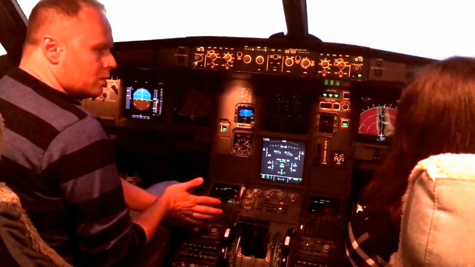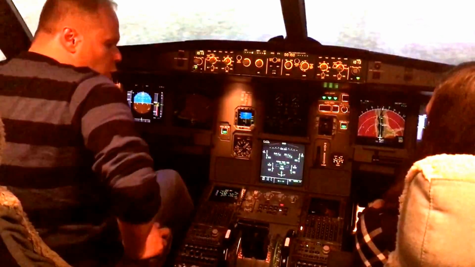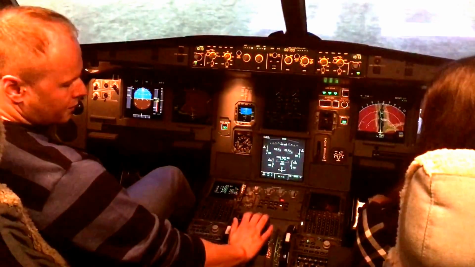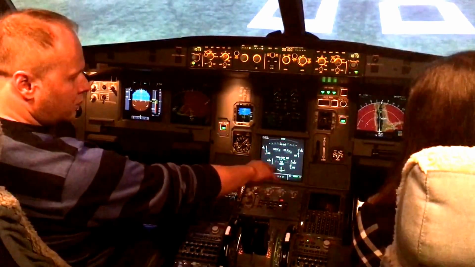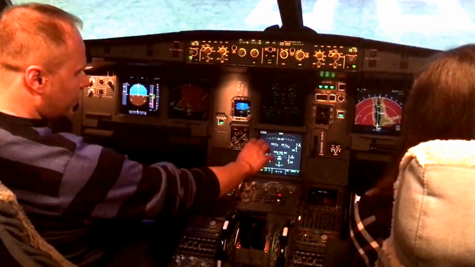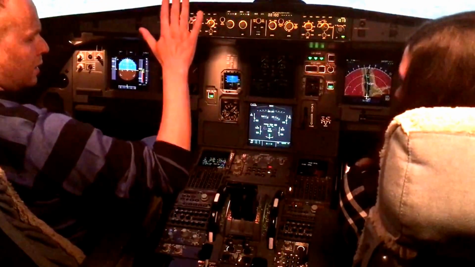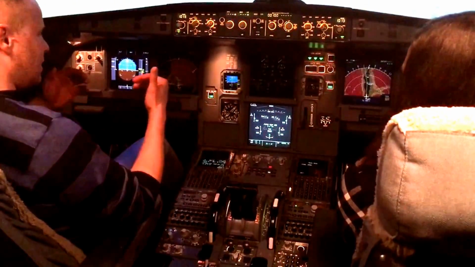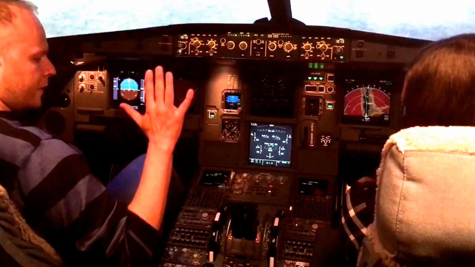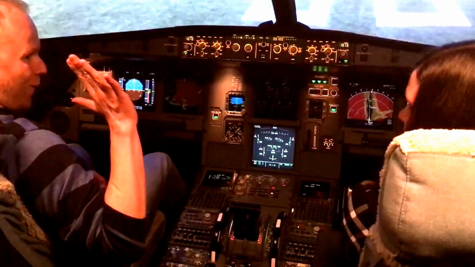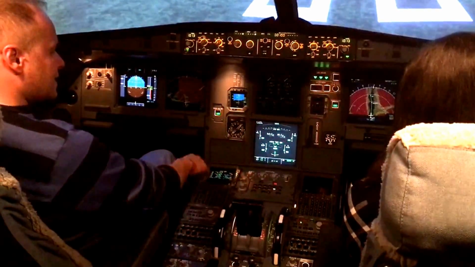V1 is the speed of no-go. I mean, before V1, if anything goes wrong, we just stop the airplane. Okay, you will see my hand. This is the throttle. We'll put it in the takeoff position, and my hand will stay on the throttle before we reach V1. When we reach V1, the first officer will say V1, and I will make the decision, go or no go. If I decide go, I lift my hand off the throttle, okay, and I show go. It means I can't stop the airplane anymore. That was the decision. So this is a decision-making point.